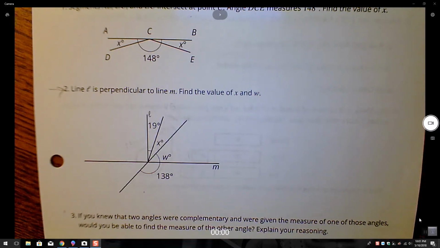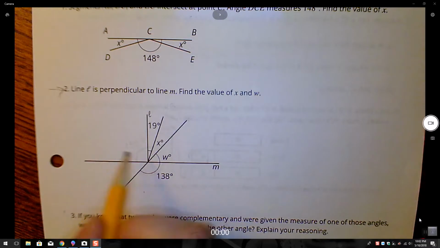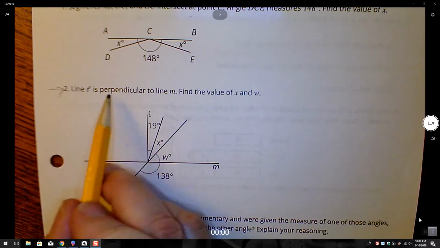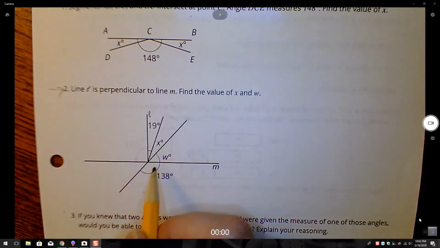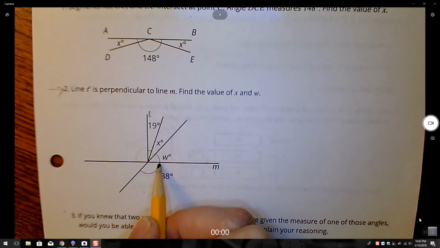All right, I'm looking at this and I bet you've already figured out that this is 90 degrees. I mean, they tell us that L is perpendicular to M. And by the definition of the word perpendicular, we know that we have a 90-degree angle here and a 90-degree angle here. So we are told that this right here is a 138-degree angle.